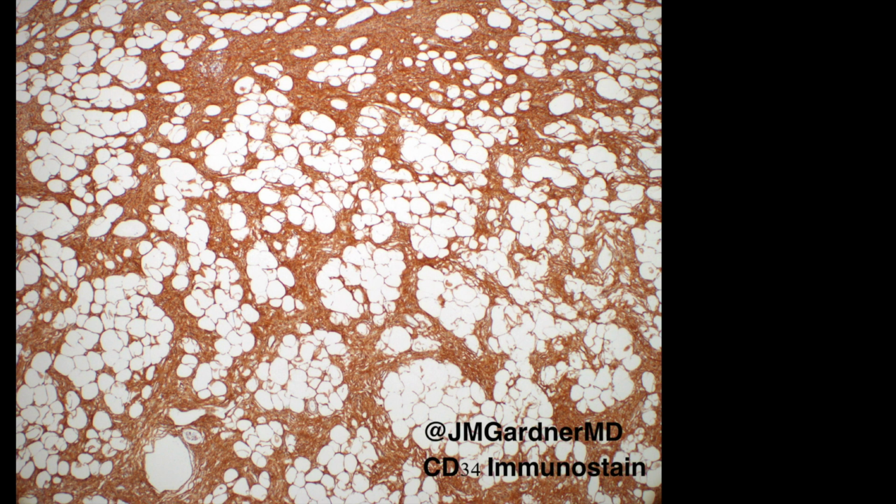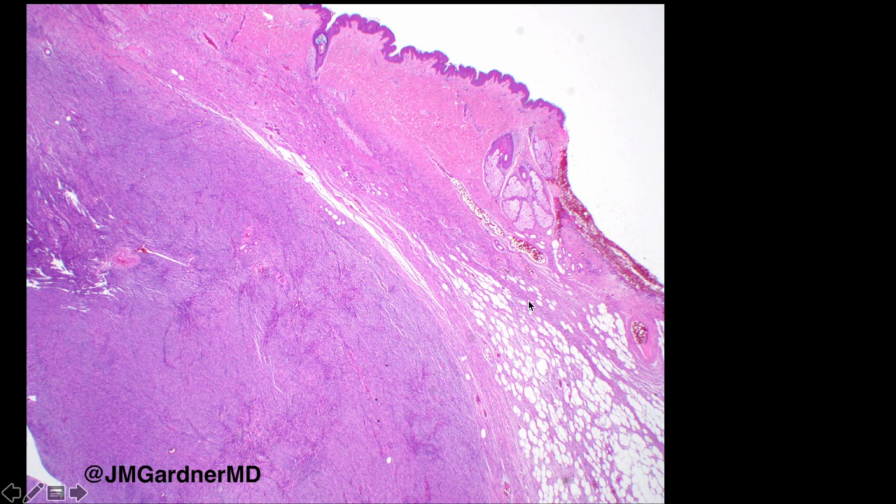CD34 is a very sensitive stain that's going to be positive in the vast majority of conventional DFSPs. But it is not, of course, specific at all. It stains lots of different fibroblastic and myofibroblastic entities, and also can stain things like spindle cell lipoma, which can sometimes overlap morphologically with DFSP. So very helpful as a screening tool, but make sure that you don't let CD34 lead you astray. It stains many different things. Sensitive, but not specific.